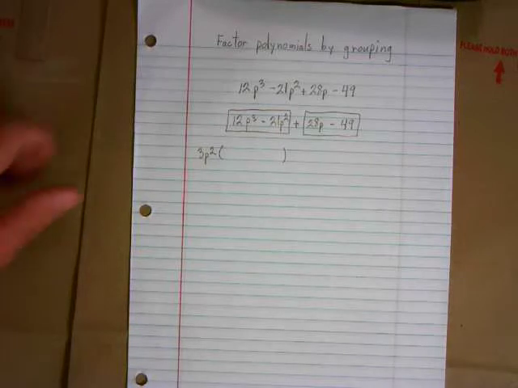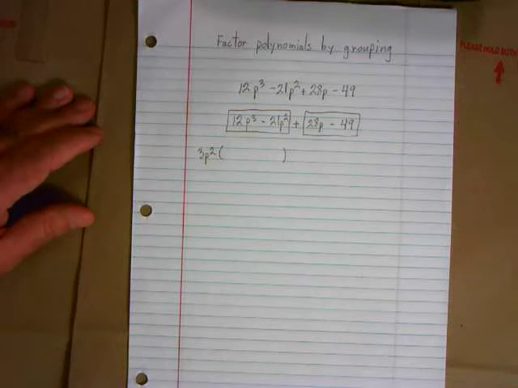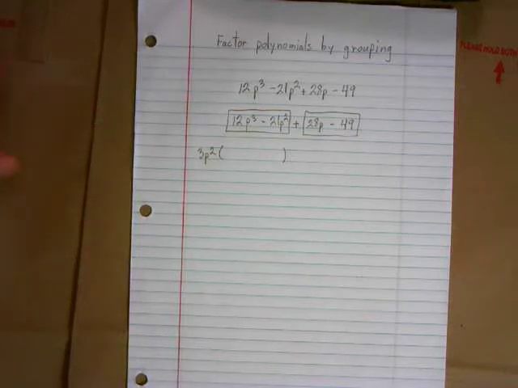Now, we can factor polynomials by other means. This example will be factoring polynomials by grouping. We'll typically see this technique used when we have 4 terms in the polynomial.